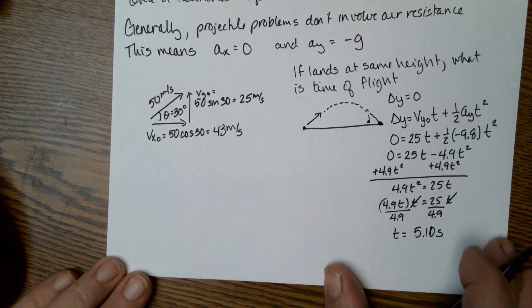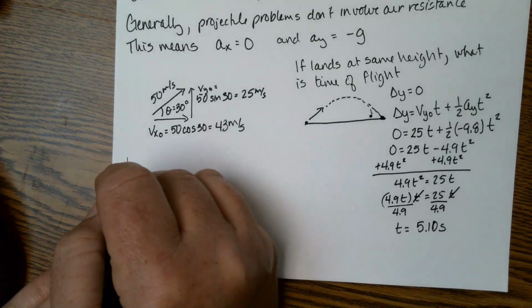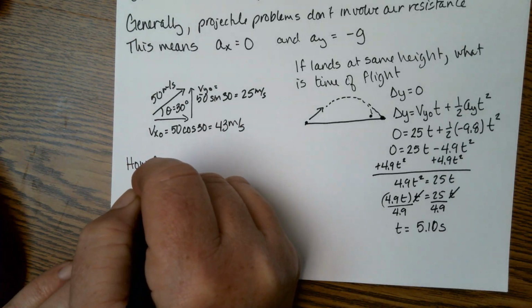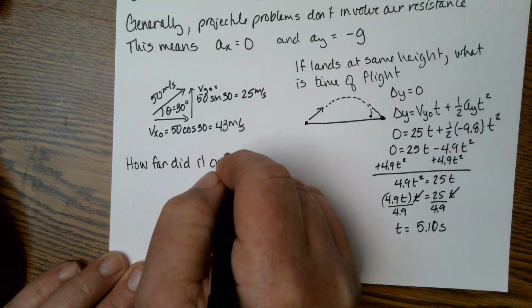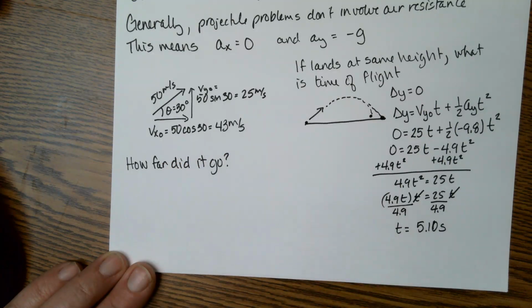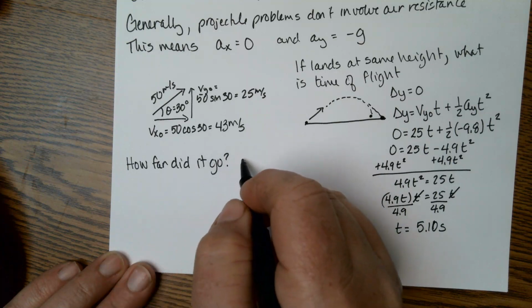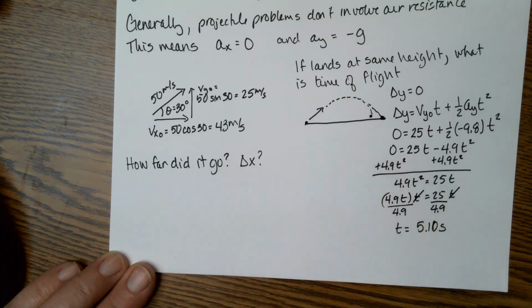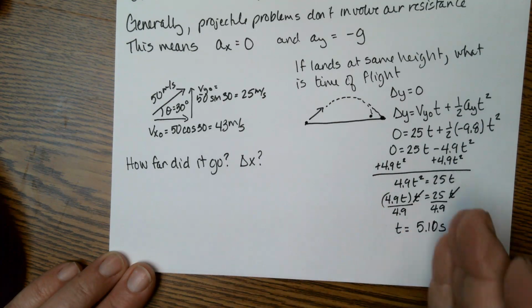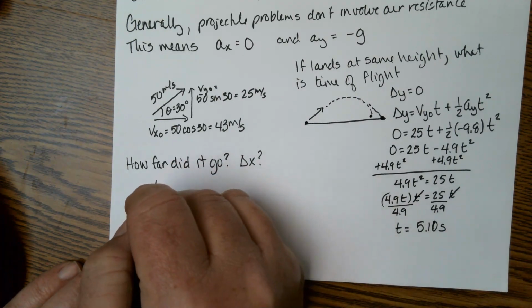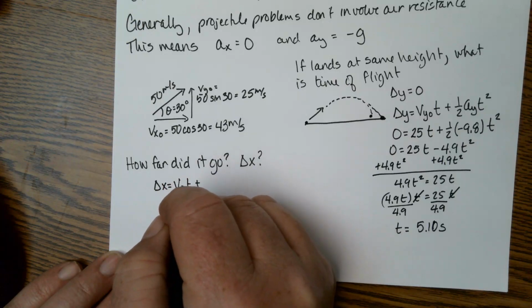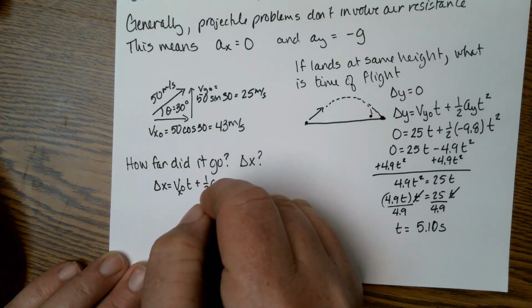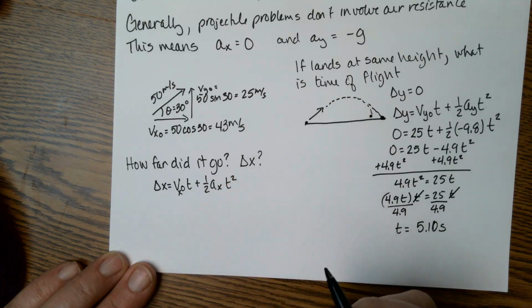All right, another question that you could be asked about this is, how far did it go? How far did my little projectile fly? When they say how far did it go, they're talking about delta x. What is delta x? The second kinematic is your best friend when it comes to projectiles. So delta x is Vx naught t plus 1/2 ax t squared.